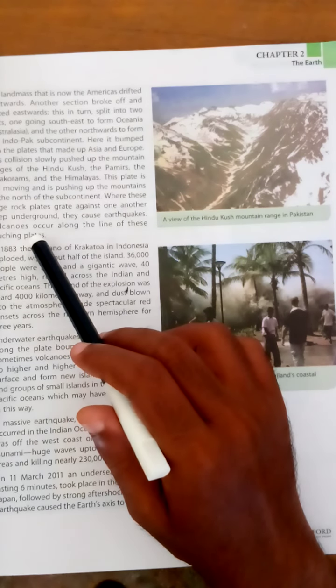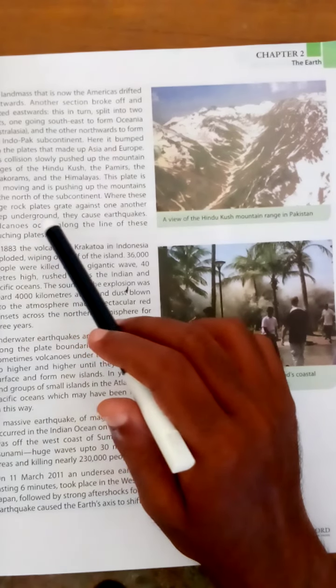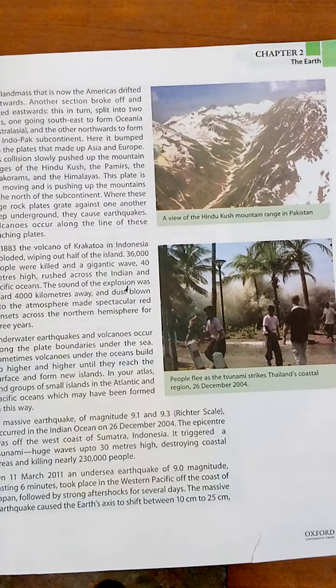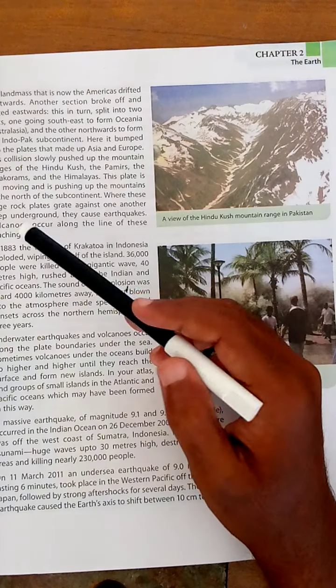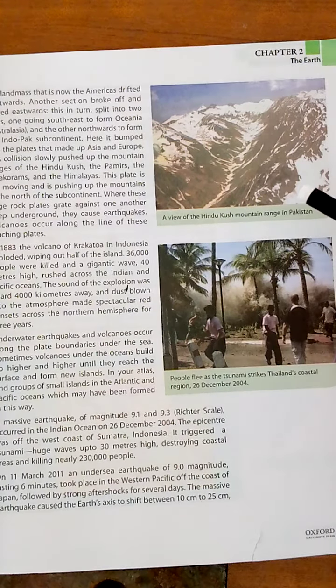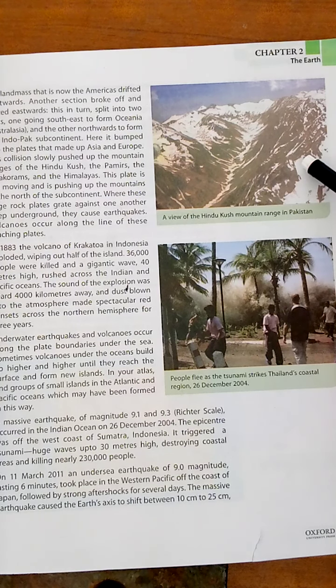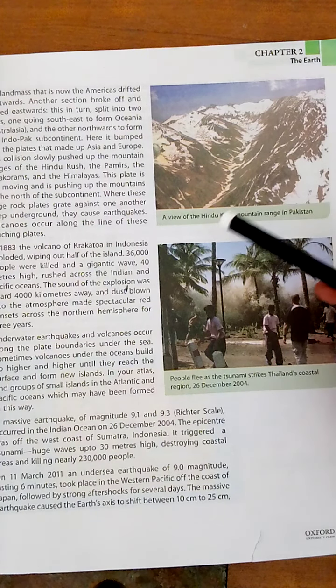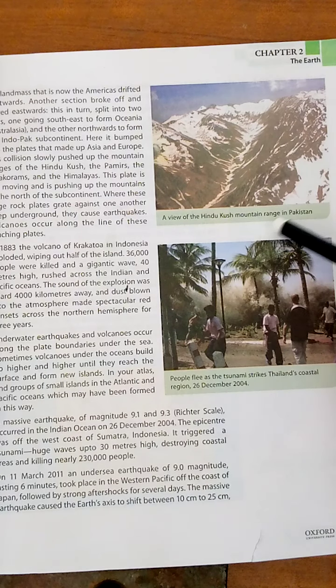As I told you, today our topic is to read about volcanoes and earthquakes, and I told you a question that we have to read: how do volcanoes or earthquakes occur? So where these huge rock plates grate against one another, you can watch on your screen, book page number 9. You can see the mountains. Can you name the mountains here? Because the name is already written in the heading here.